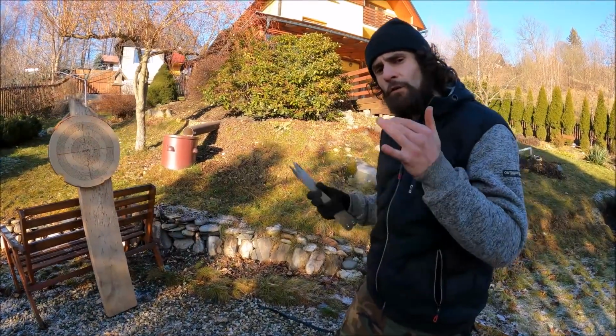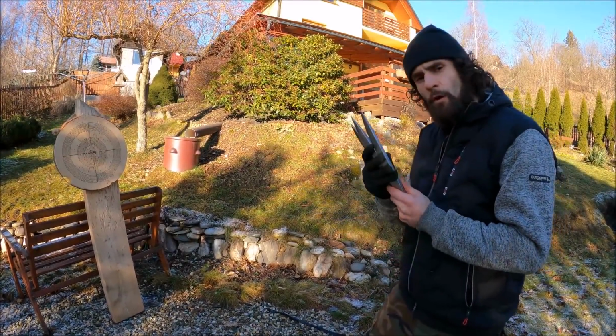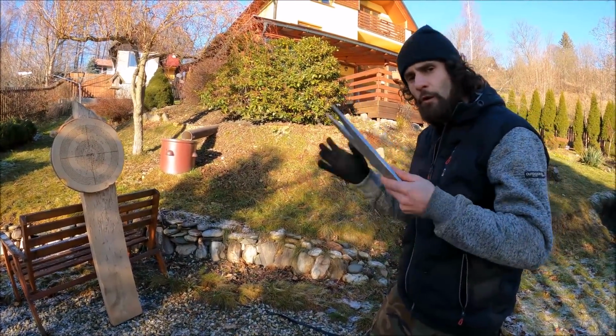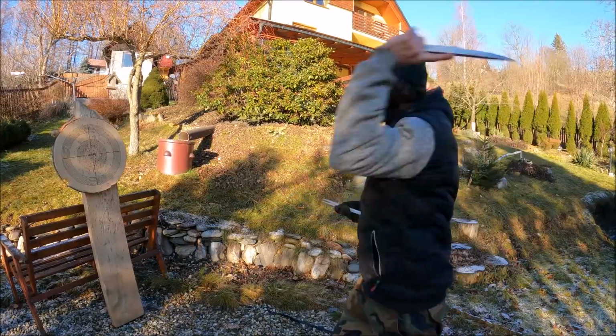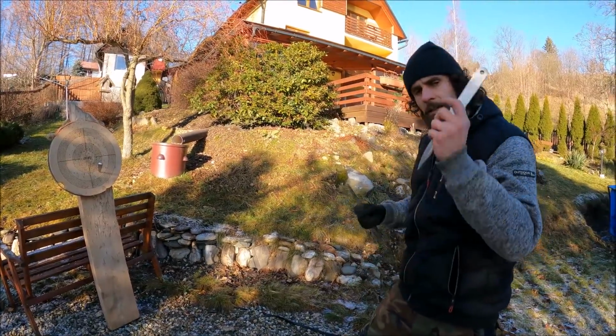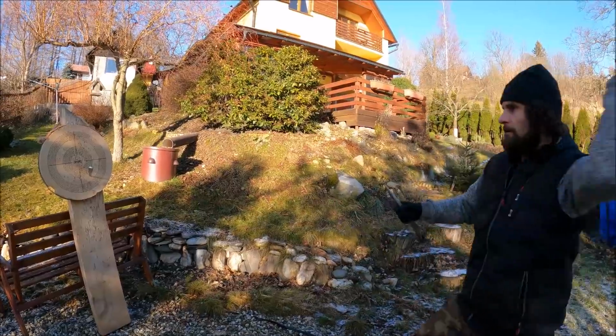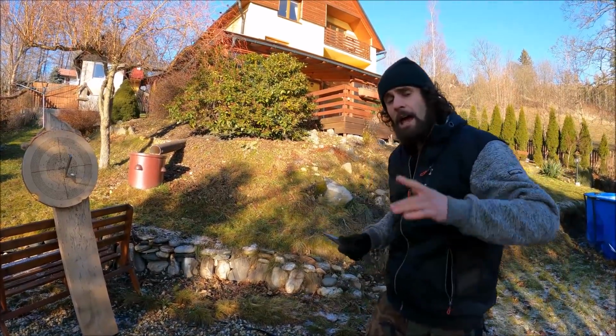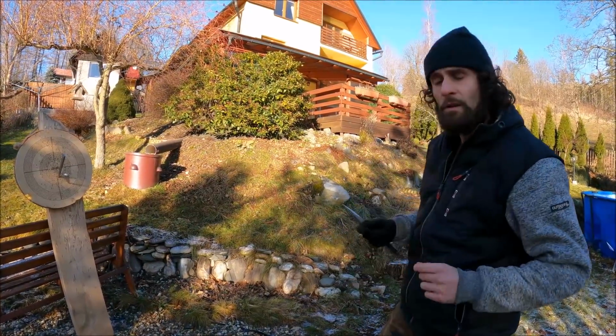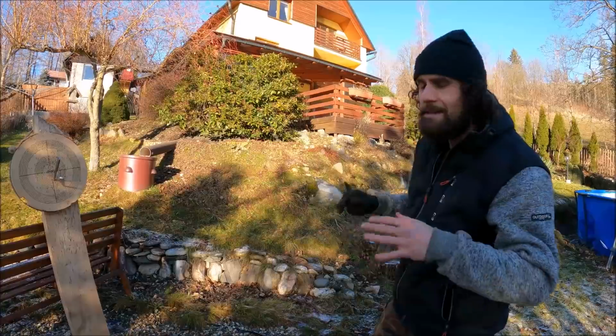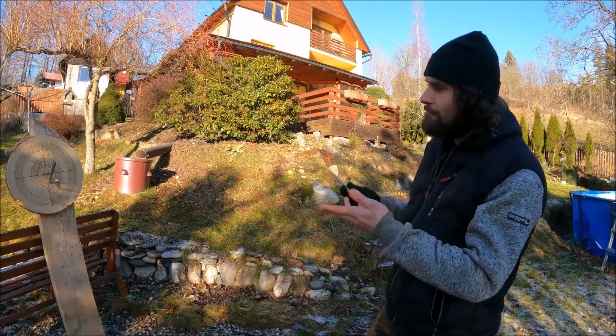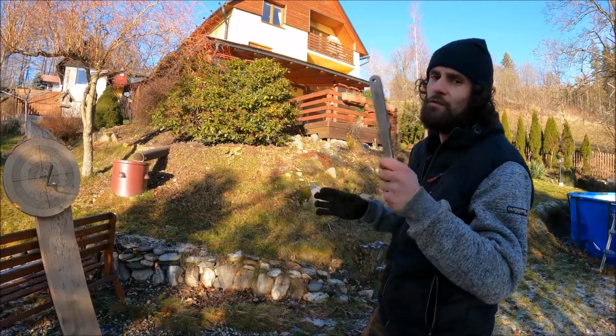Okay, so this is for total beginners. In the knife throwing world we have two main ways how to throw a knife. One is the no-spin throw and the other is the rotational one, for example house spin. And with that one I want to start because I think this is the best way you can get into knife throwing, and it's so easy.